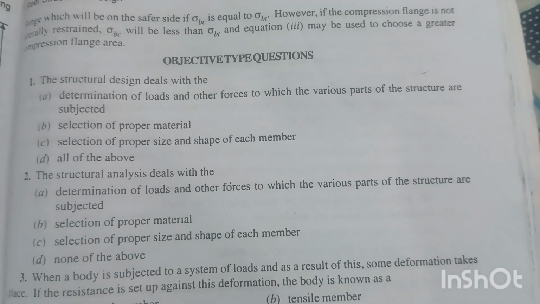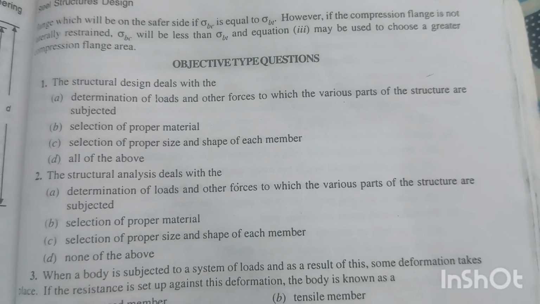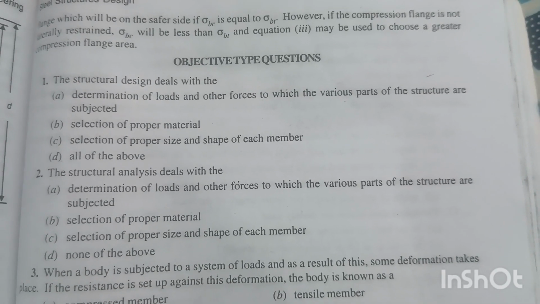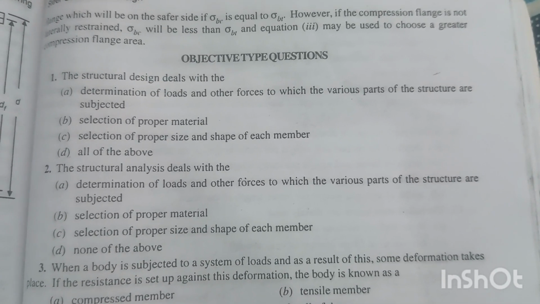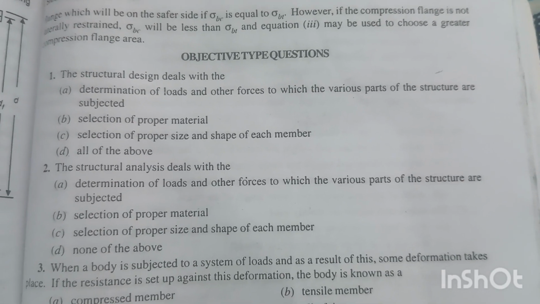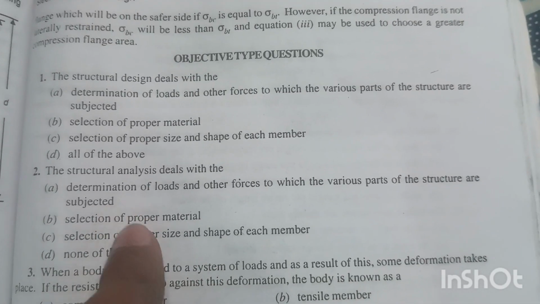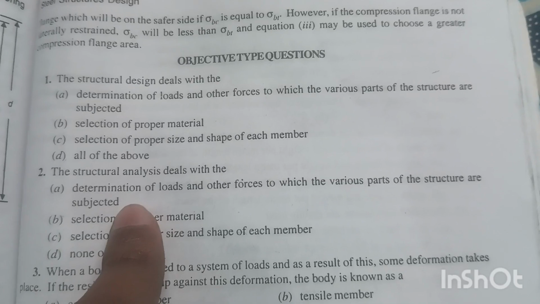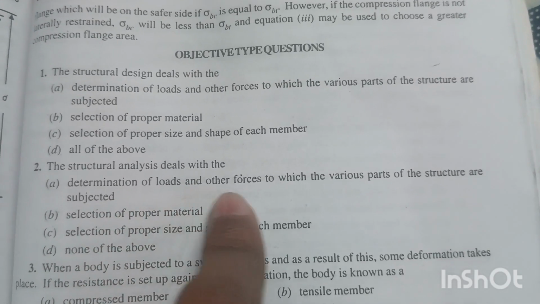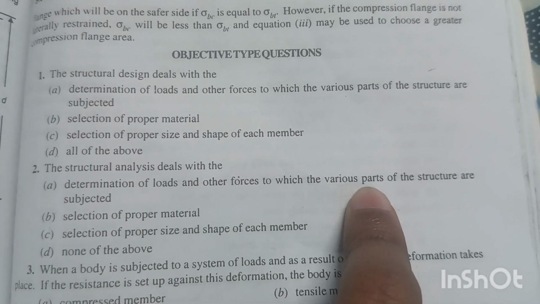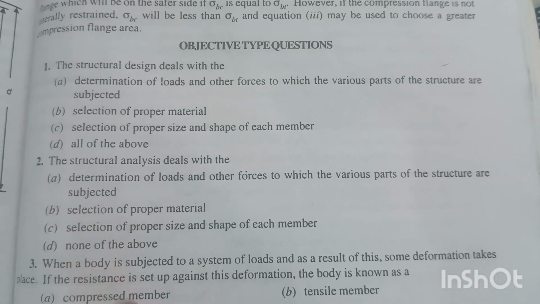Question number 2. The structural analysis deals with the. We know structural analysis deals with the calculation and observation of load and stresses related to structure. So option A will be the right answer: determination of loads and other forces to which various parts of the structures are subjected.